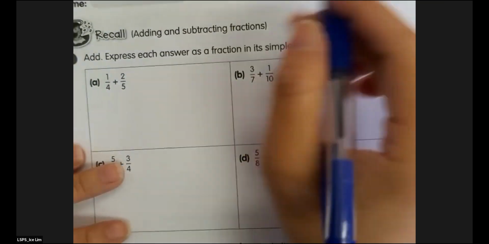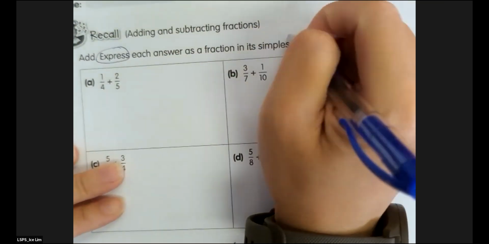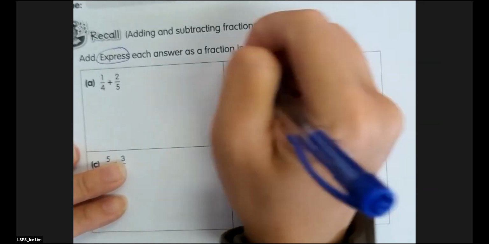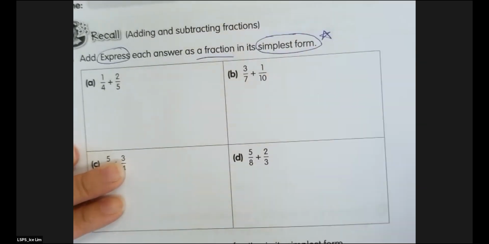Don't forget to state the fraction in simplest form.